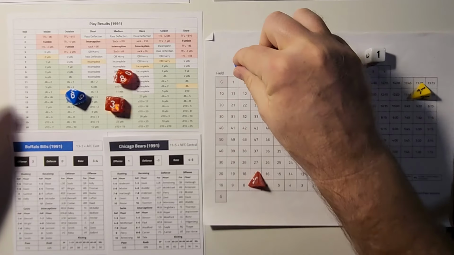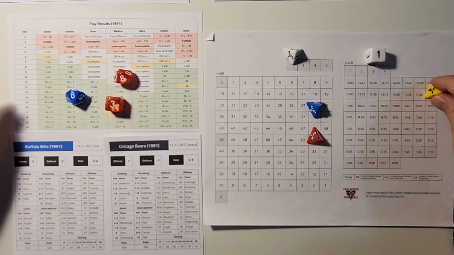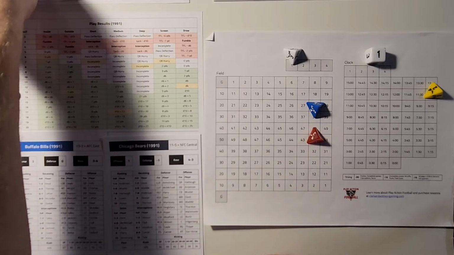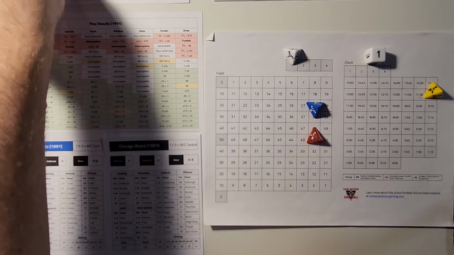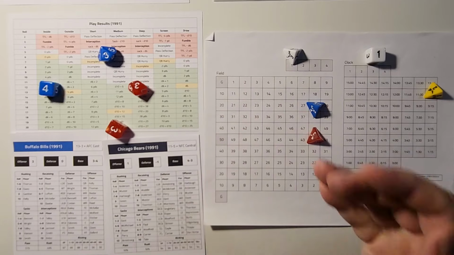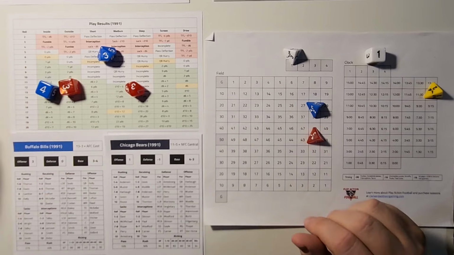So good return there out to the 38. That'll be where Buffalo takes over first and 10. I think we'll take Buffalo back to the balanced attack as we're just starting out here, and they have a 2-point lead.